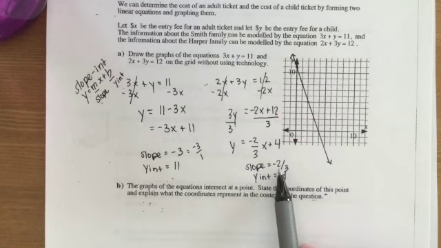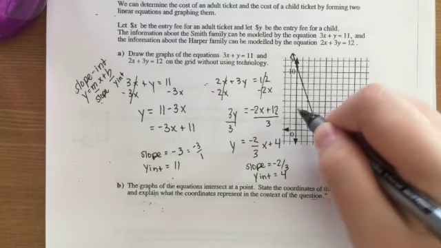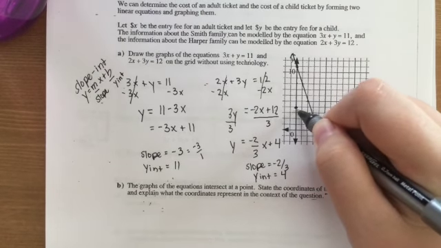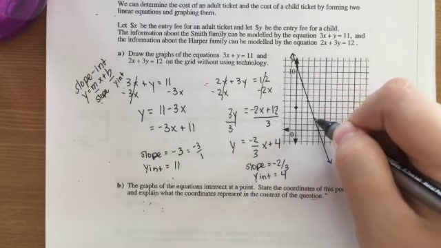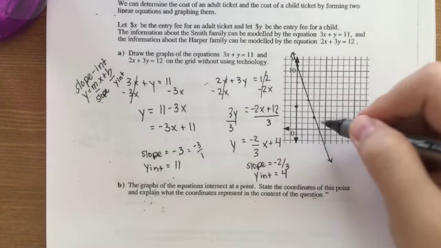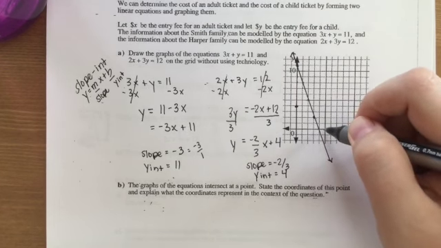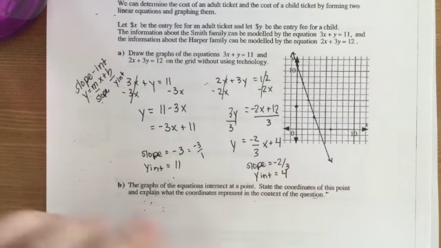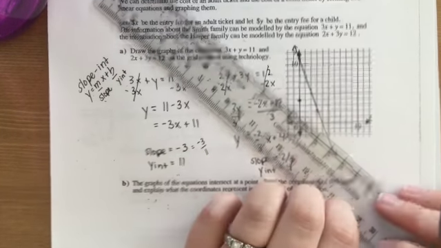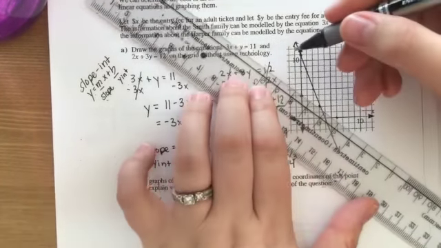And so treating slope as rise over run, down 2 over 3. Let's start at +4, our y-intercept, down 2 over 3, down 2 over 3. And now I have about 3 points on the graph. I'm going to use my ruler to connect the dots.